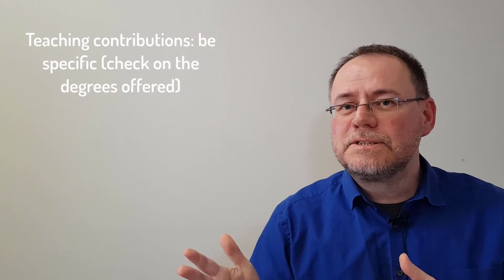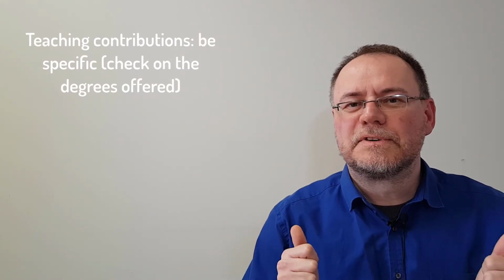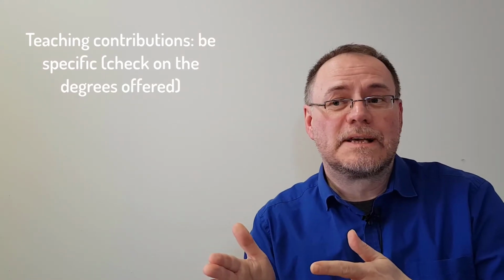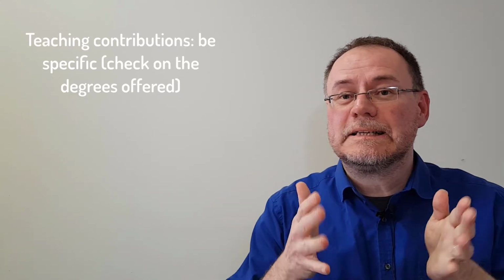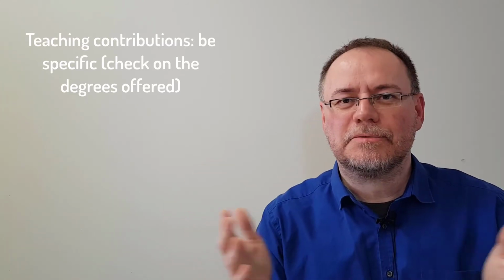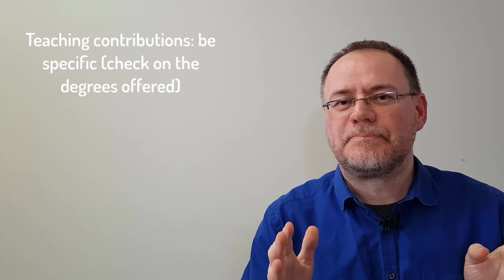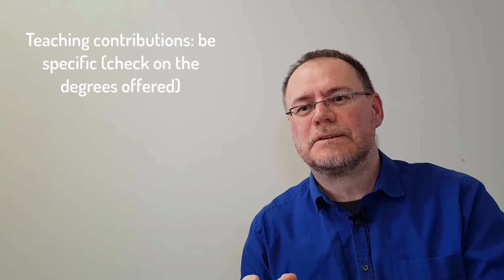Because this is going to massively increase your chances to be considered if you can enhance already existing strengths in the department by bringing in your particular skill set or your particular perspective on the science. And also don't forget the teaching. Depending on the importance of teaching for that position, you should, for example, check out what are the degrees that this department or unit or college, whatever it is, offers, and how could you fit into that.